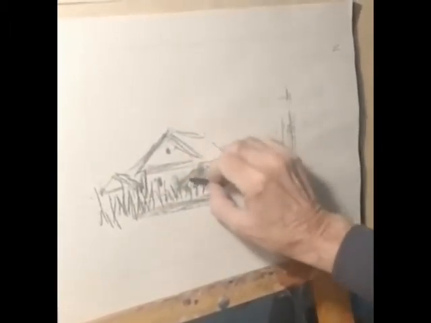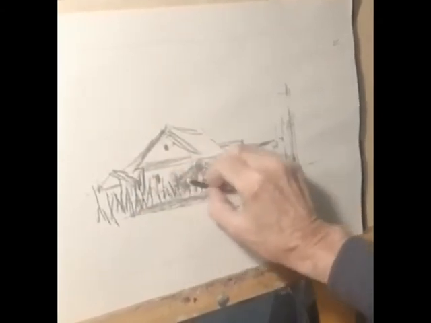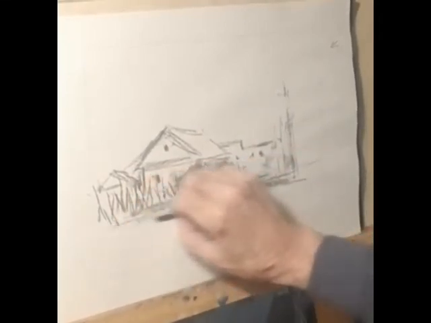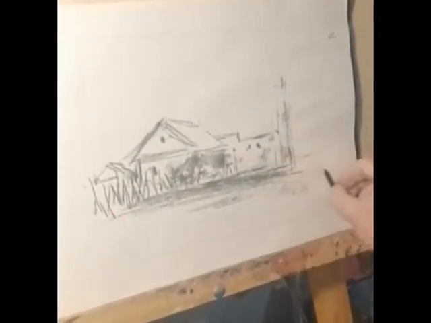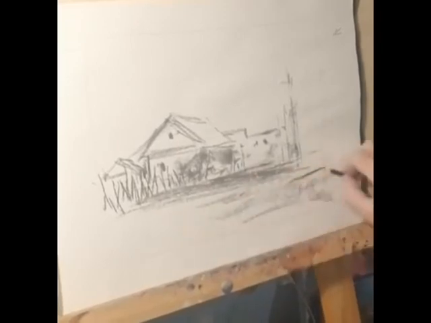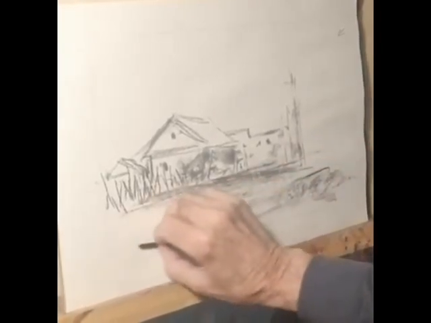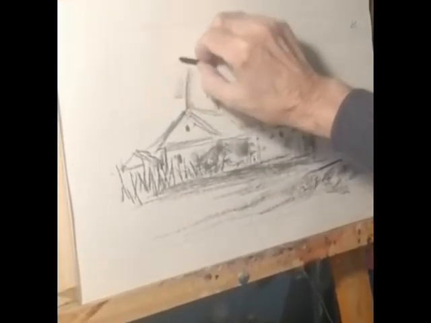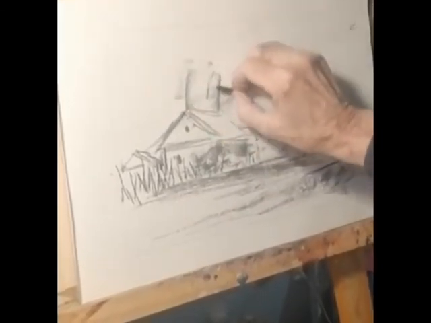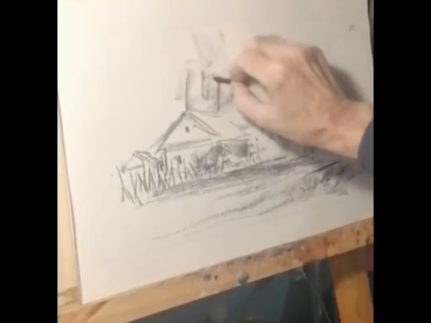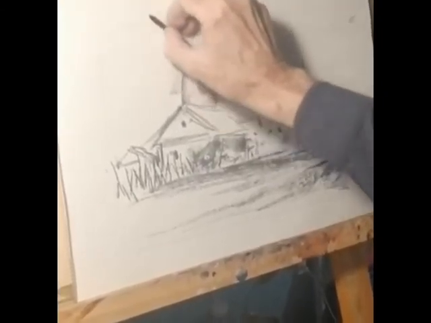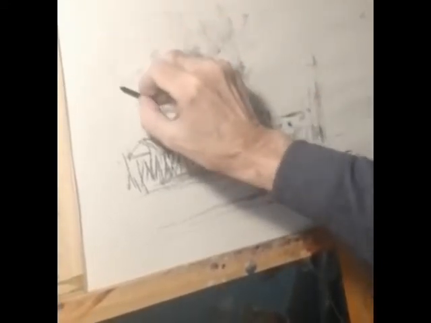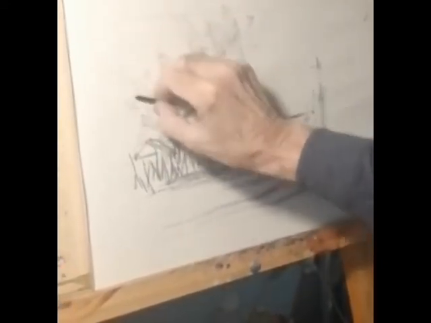over here because they're going to match up with these shadows from this building. And I can make another shadow from something we don't see over here, break up the foreground. And then these are the trees in the background. Now they will go off the drawing and then the painting.